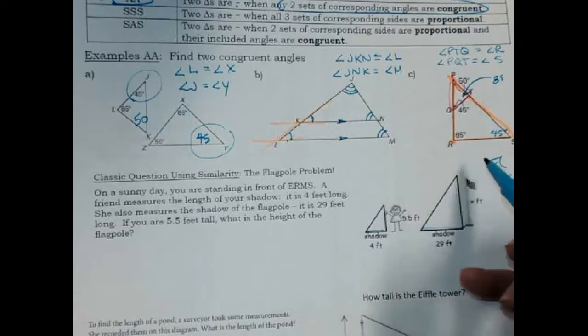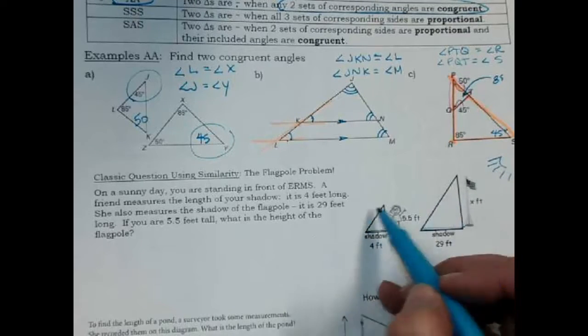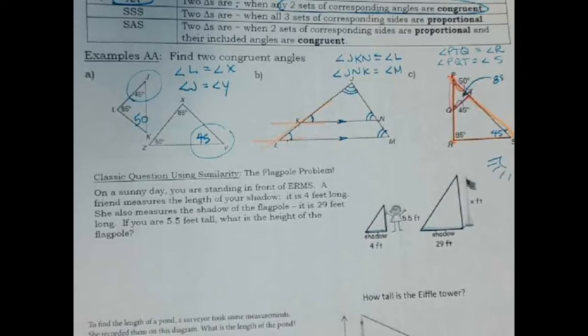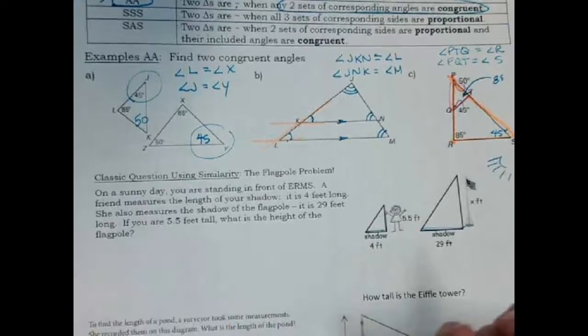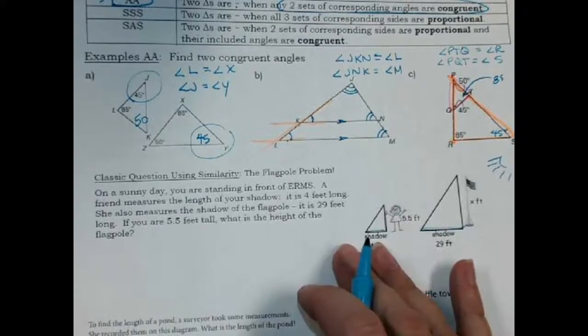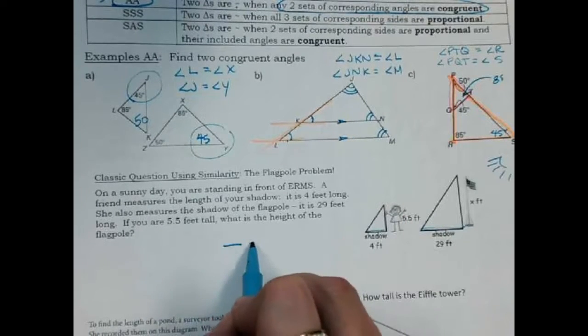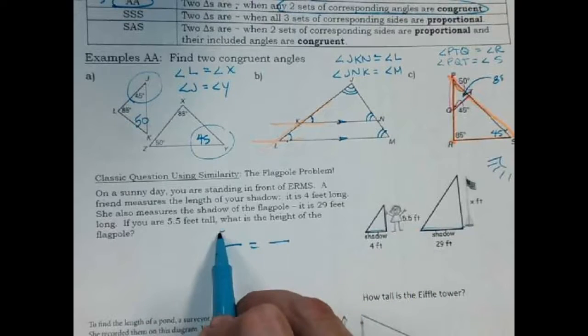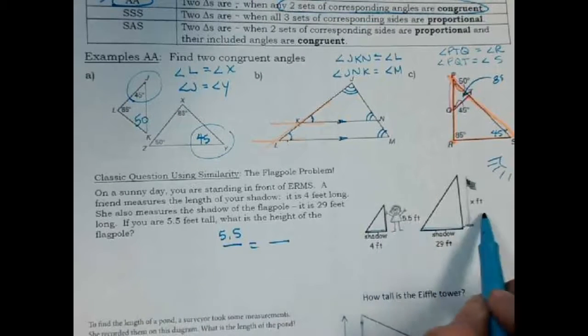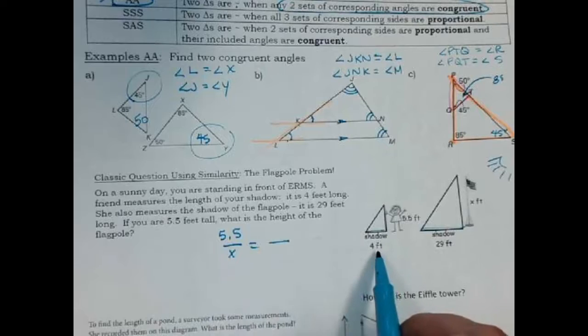And because the sun's rays come in a straight line, these two triangles will be similar, and we can write proportions. That's basically what this says here. So all we need to do is once we have the picture set up for us, then we just solve it like any other proportion. 5.5 goes with x, and 4 goes with 29.